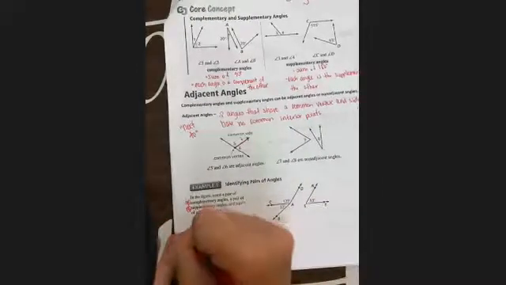All right, in example 1 then, it says, name a pair of complementary angles, a pair of supplementary angles, and a pair of adjacent angles. Okay, so let me see here. For complementary, I need a pair that matches up to 90. Supplementary, I need a pair that matches up to 180. And adjacent, I need touching, right? Well, I can easily see the touching, so let's knock that out of the way.